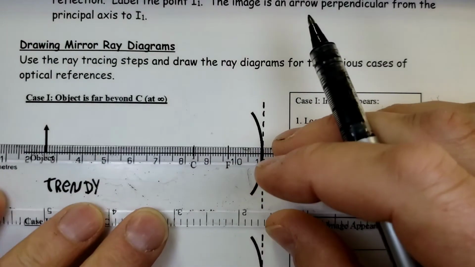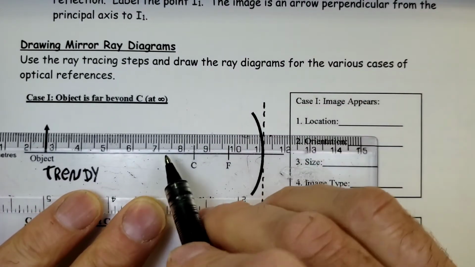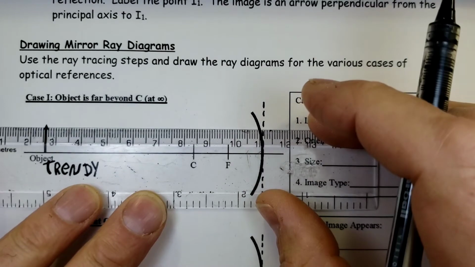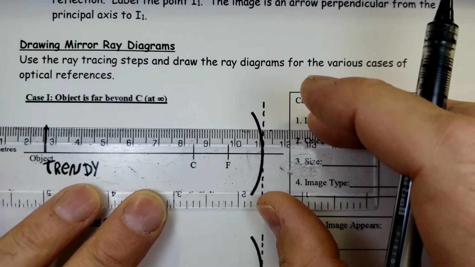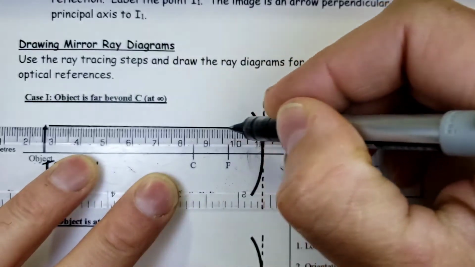So the first ray we look at, now you can see I didn't make this line paper, it would have been better, but you can kind of maneuver your ruler so that to the best as you can, draw a parallel line.